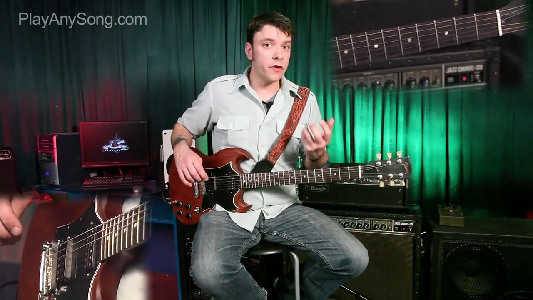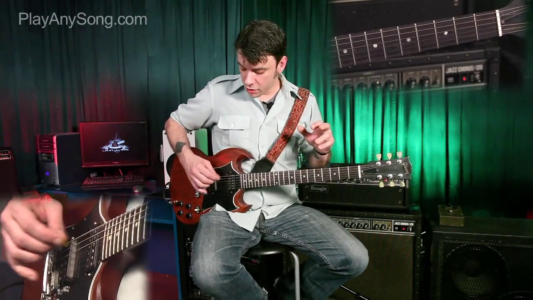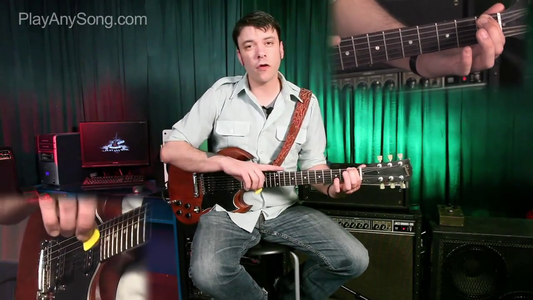So we're going to go up this fret by fret and show you what each of the notes are. We're going to start with an E, and then we're going to go to the first fret of the E string. This note is no longer an E note.